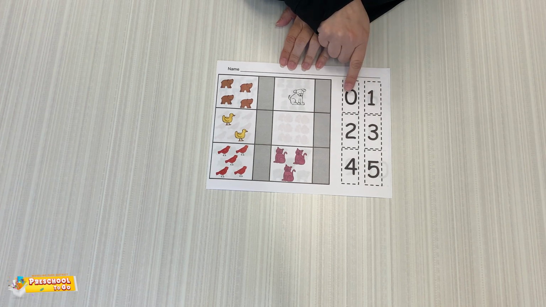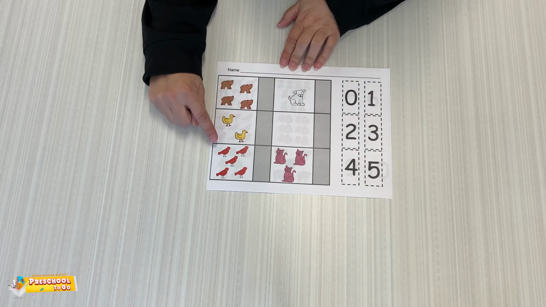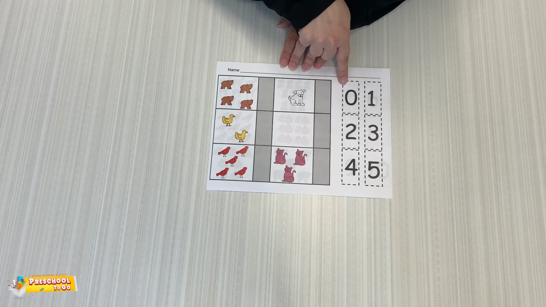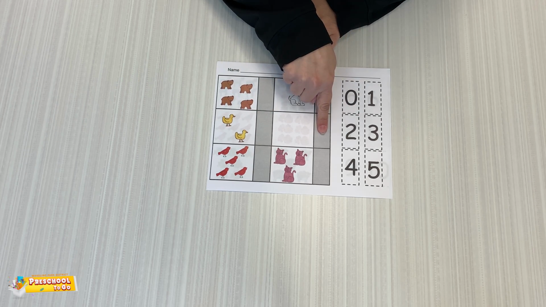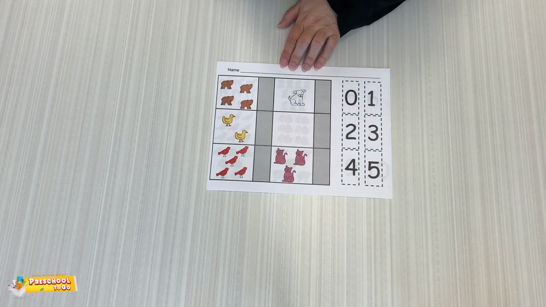Here on the side are numbers 0, 1, 2, 3, 4, 5. You're going to look here in the squares and see how many are there. This one has 0, so you're going to cut out 0 and glue it in here. Or if you want to do this over and over, just place it in here.